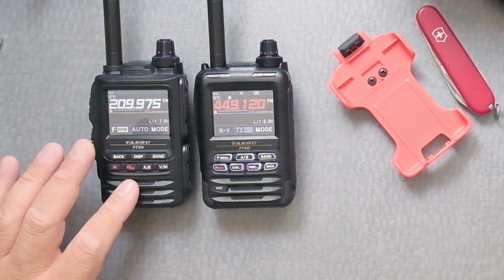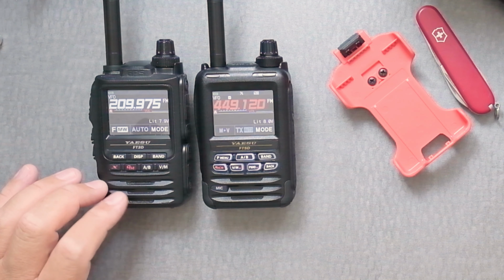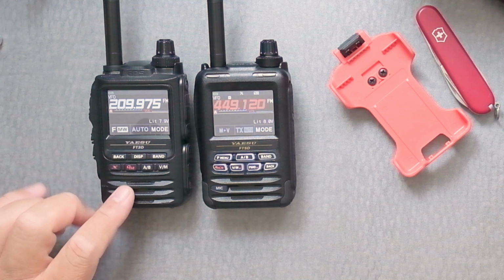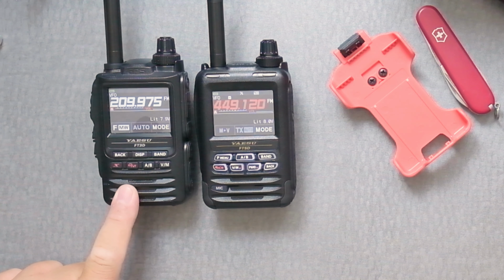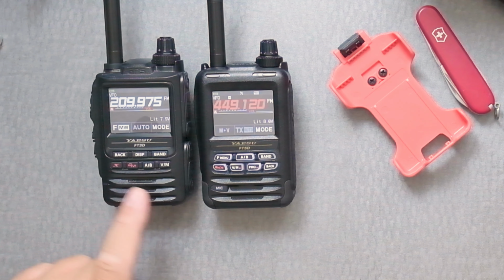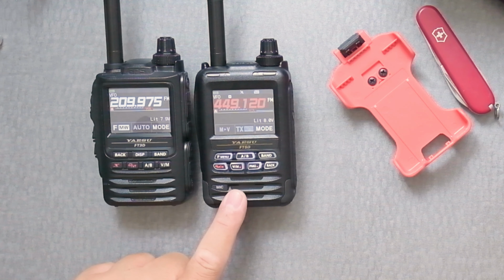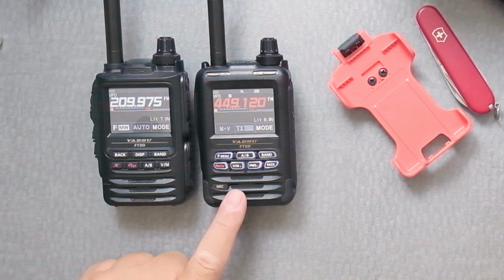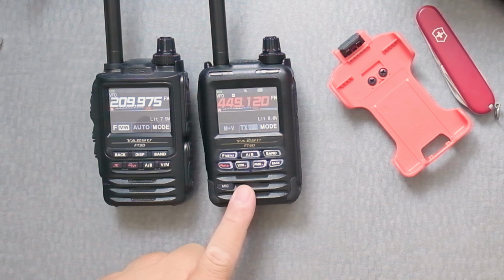And also, the wattage is not as high. I believe it's 700 milliwatts, right? This is 1 watt. But this one is definitely louder and clear. So I think it has a lot to do with just that it doesn't sound as muffled.